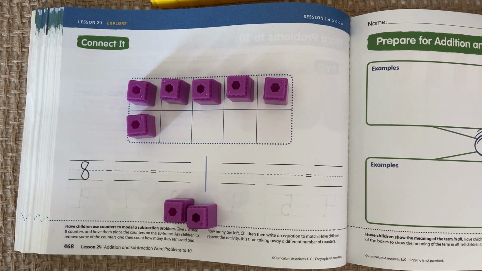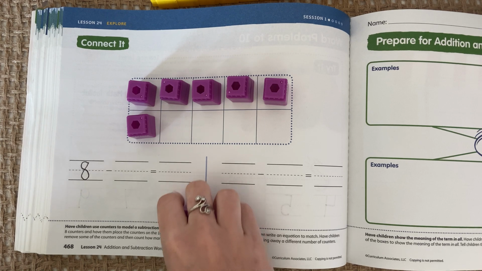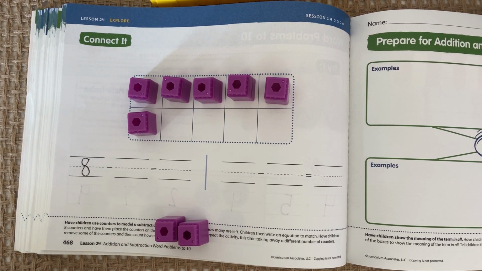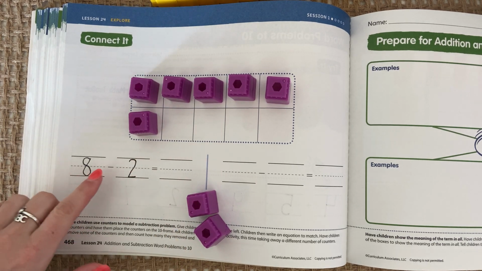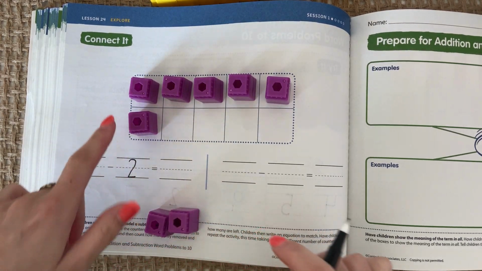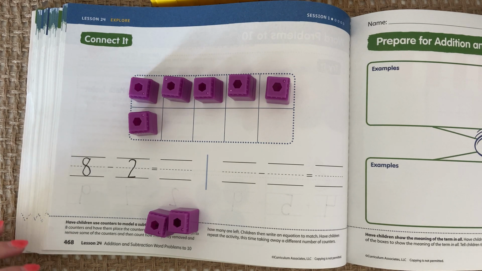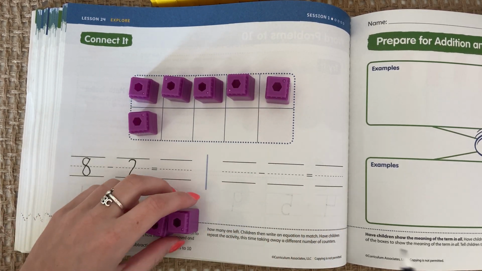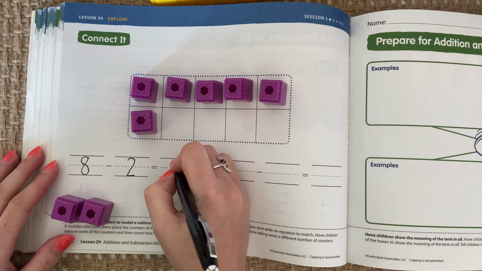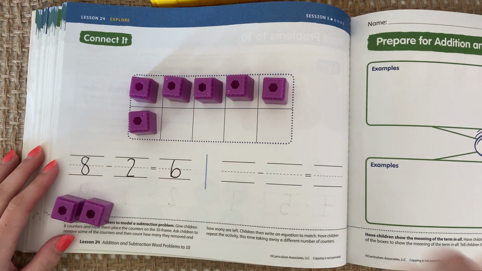Take 2 of them away. Okay, so since we took it away, subtracting, taking away 2, we want to put a 2 in this blank. 8 take away 2 equals how many are left in our 10 frame? 1, 2, 3, 4, 5, 6. So we know that 8 minus 2 equals 6.